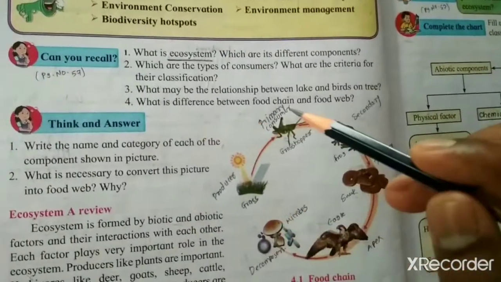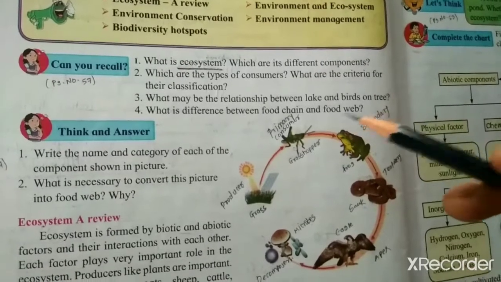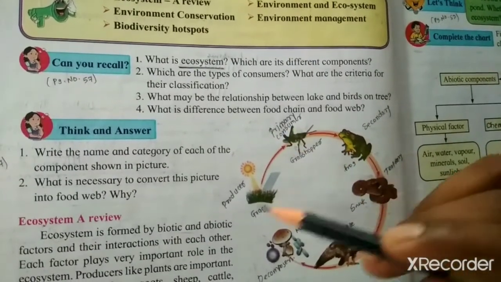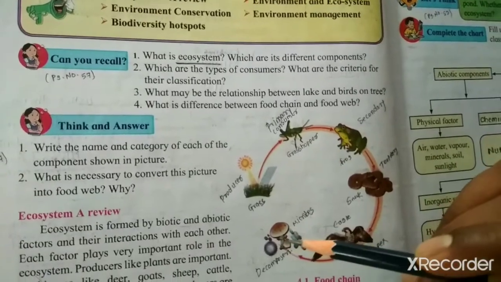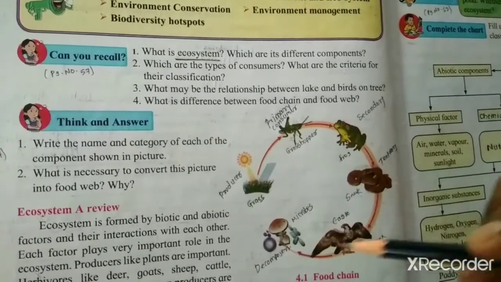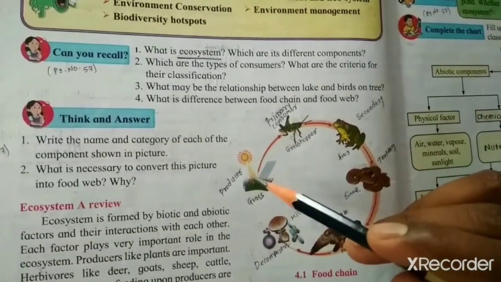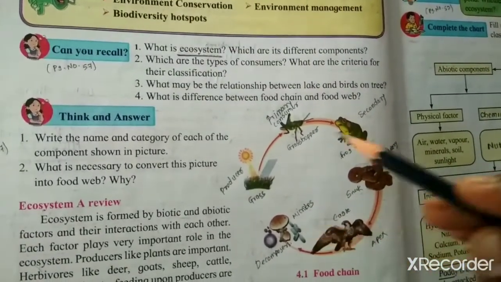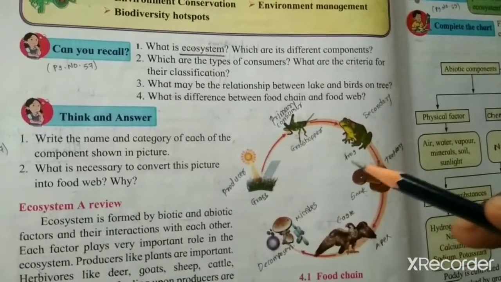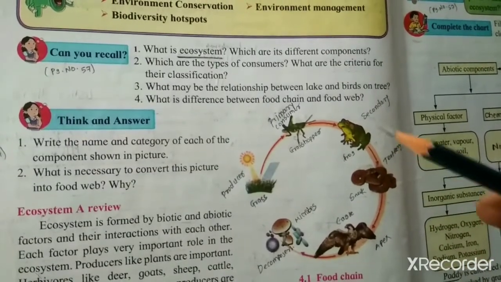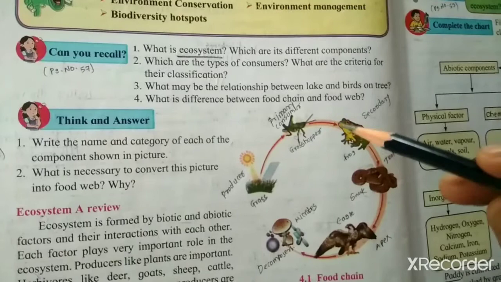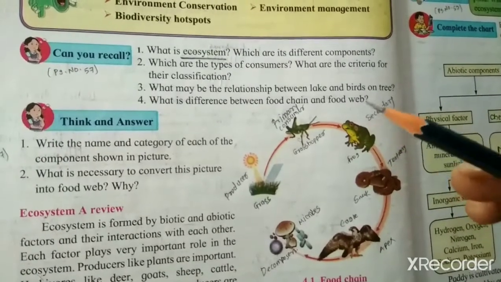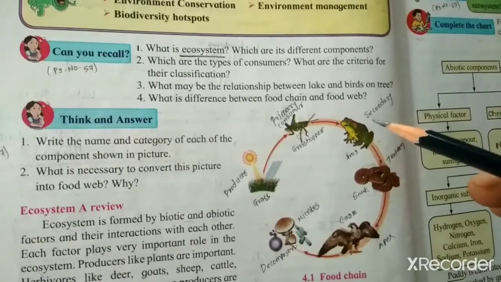Fourth one, what is the difference between the food chain and the food web? The interaction between the producer, consumers and decomposers in a definite sequence is called a food chain. This diagram shows the food chain. A definite sequence means a fixed sequence. And the interaction among the different food chains in an ecosystem at various levels is called a food web. So this is the main difference between the food chain and the food web.